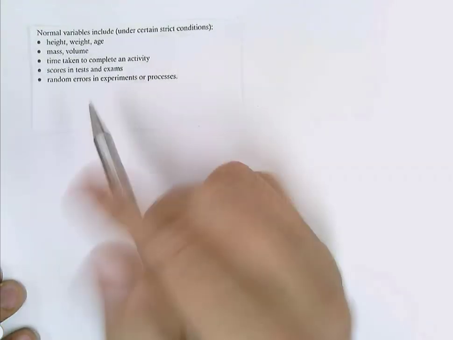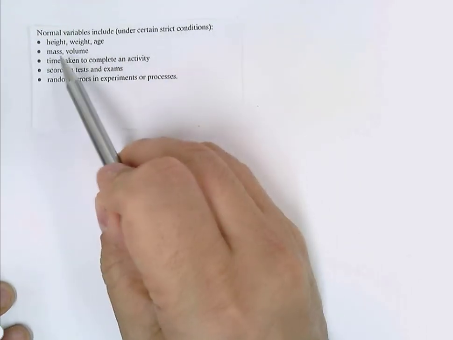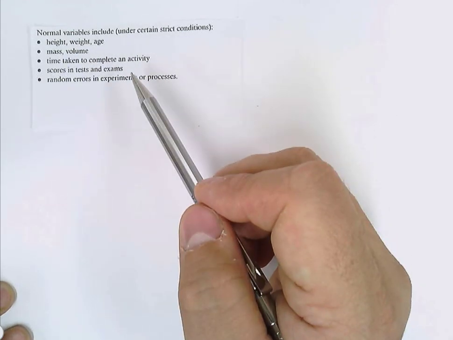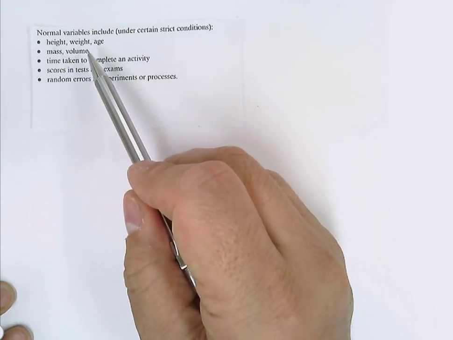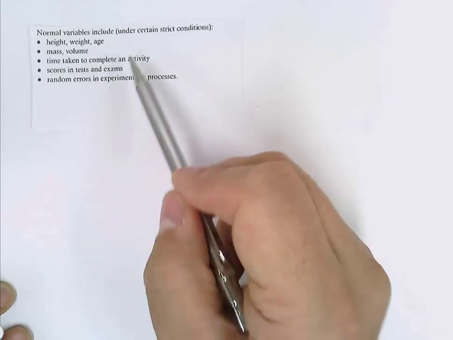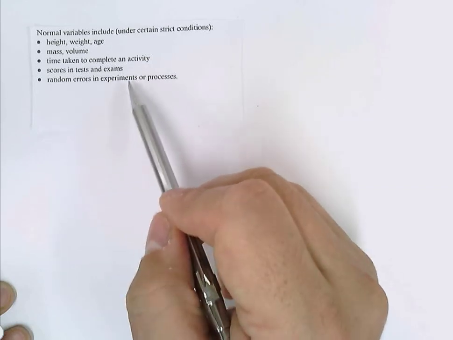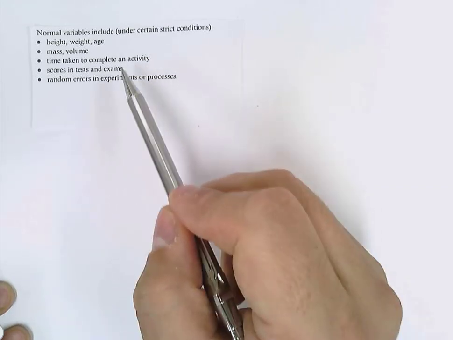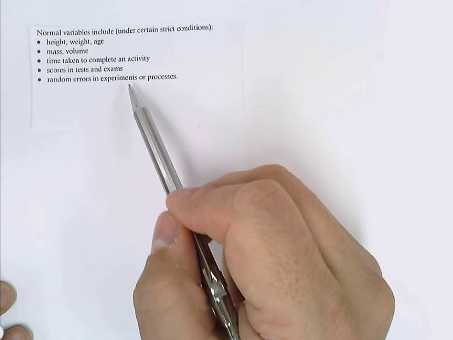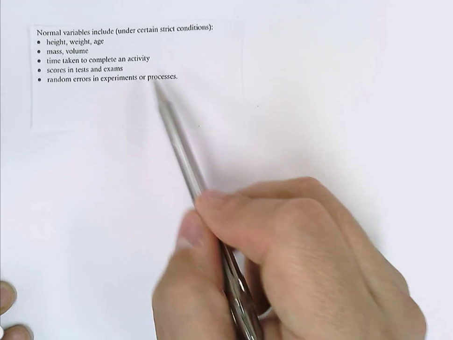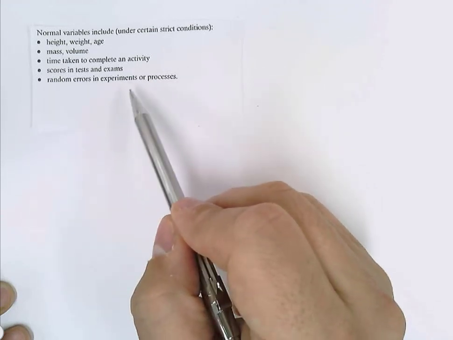So first, normal variables include, under certain strict conditions, height, weight, and age. Those usually tend to follow a normal distribution. Mass and volume of a lot of things are normal. Time taken to complete an activity, right? And scores on tests, absolutely. Test scores almost always follow it. That's probably a pretty big one right there. Depending on how many people take it, scores on tests are usually going to follow a normal distribution. And then random errors in experiments or processes.